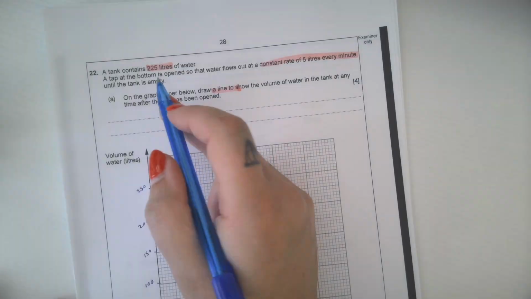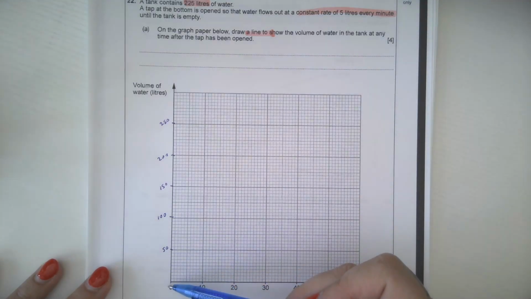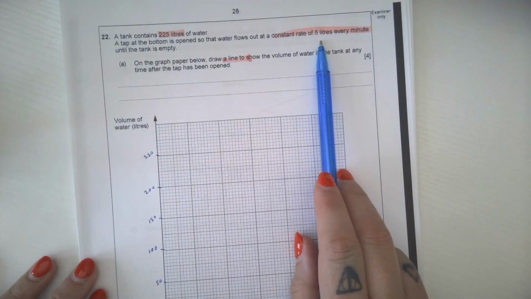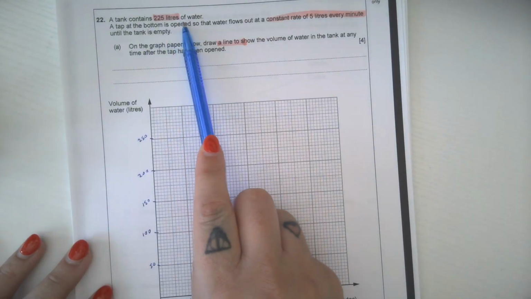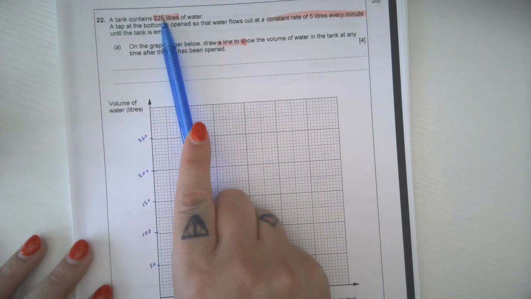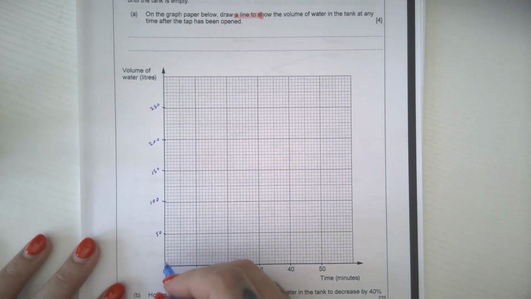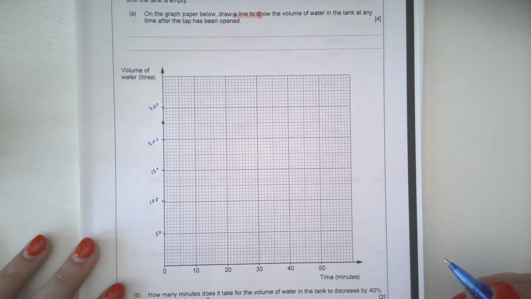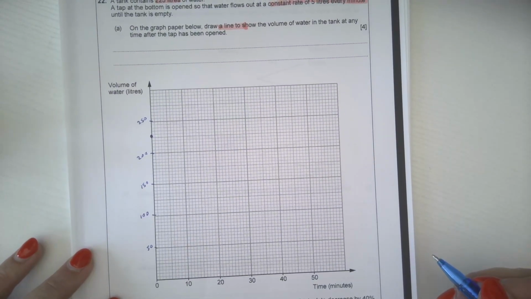It doesn't matter that we've gone slightly over, but what helps with this scale here as well is from 0 to 50 is 10 little squares. 50 divided by 10 is 5. So each little square is worth 5. And actually, 5 litres of water every minute. So that really helps us out. So when the tank is full at the start, we've got 225 litres of water. So at time 0, 225 litres of water. That's where we're going to start, okay? And then we lose 5 litres every minute until the tank's empty.